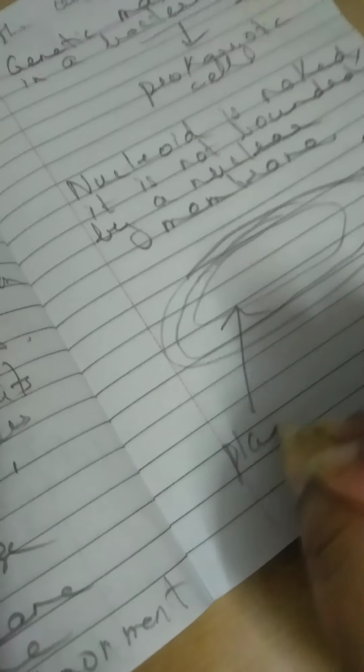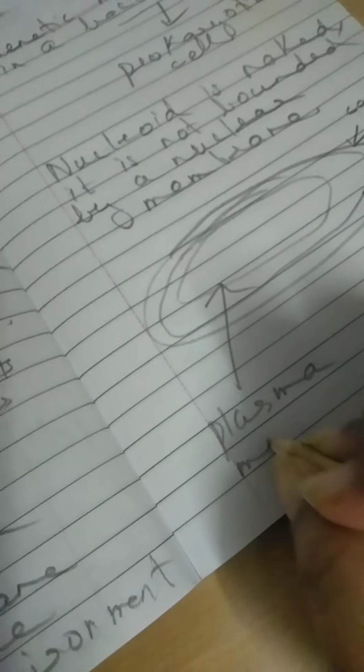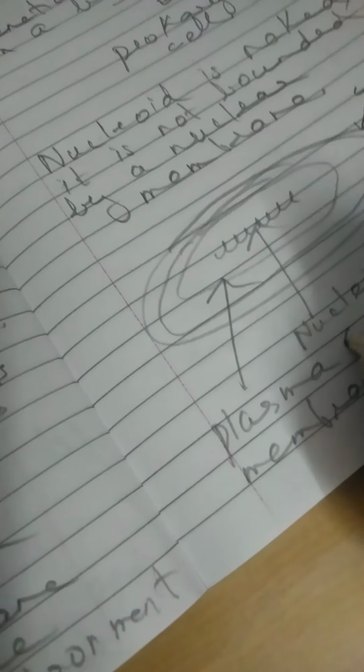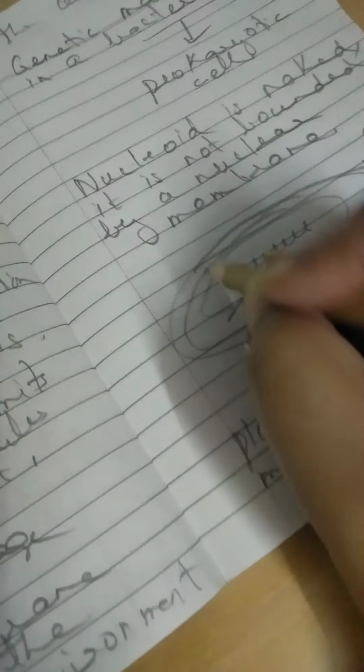Here you have the nucleic acid, which is without any nuclear membrane, since this is prokaryotic. Inside there is the cytoplasm.